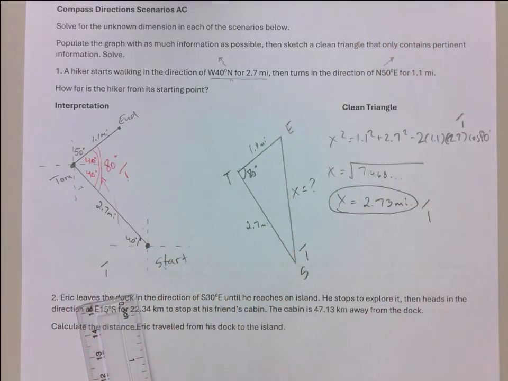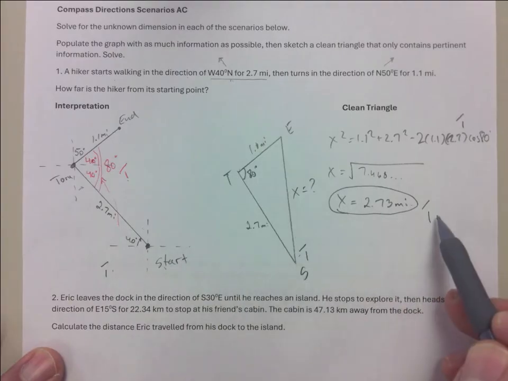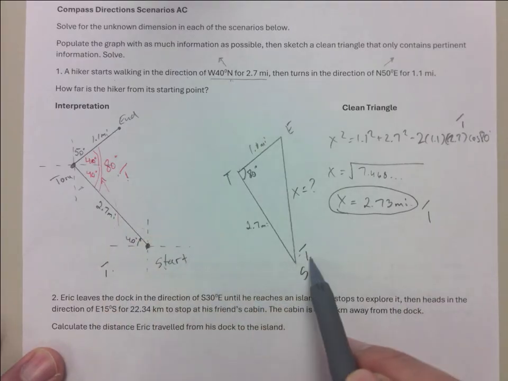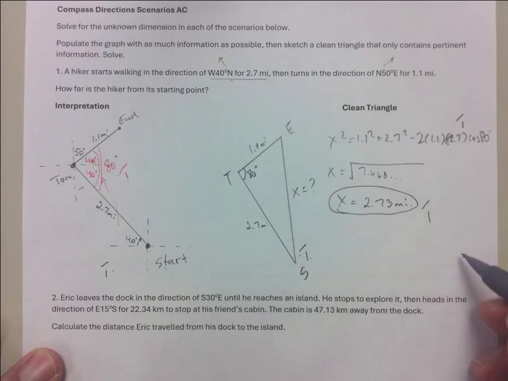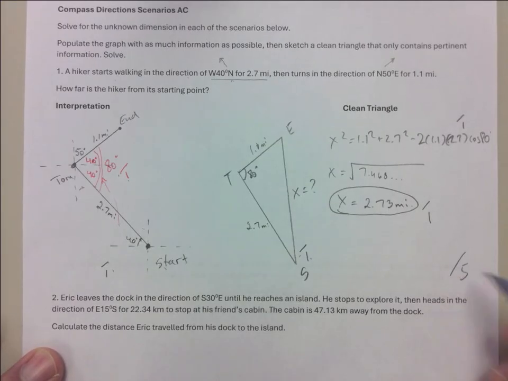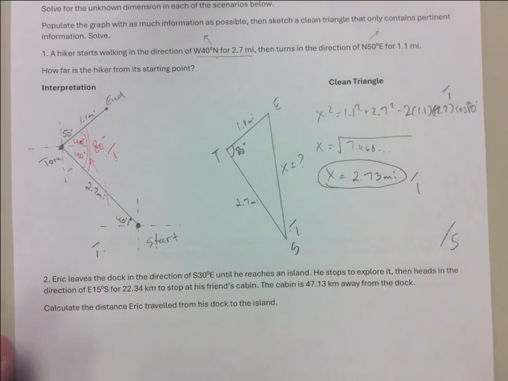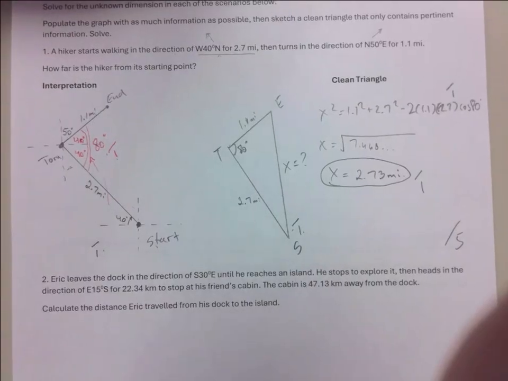Yes? That's fine. As long as the 80 shows up somewhere, you're good. Yeah. You get the mark for that. So we've got 1, 2, 3, 4, 5. So 5 marks for that first question. So if you can do the tally there for now. Next.